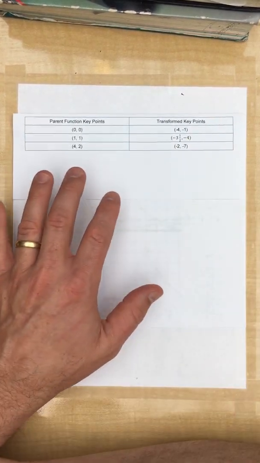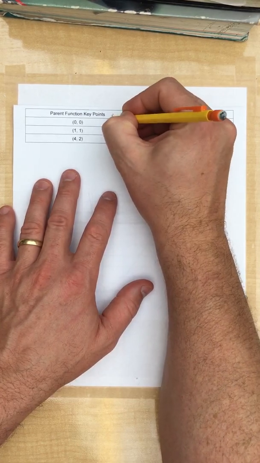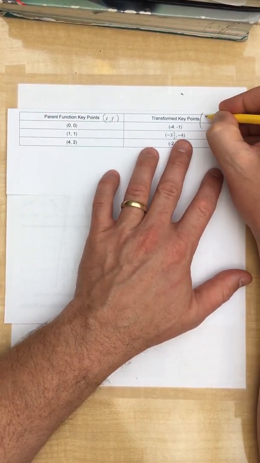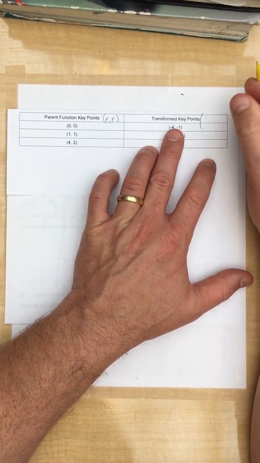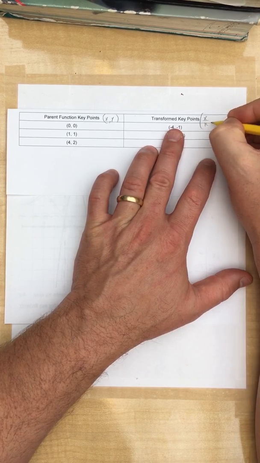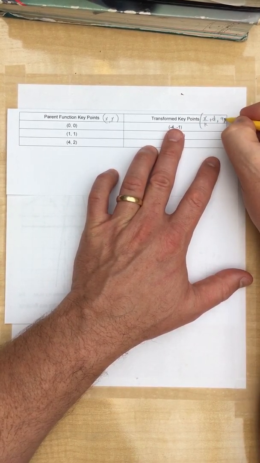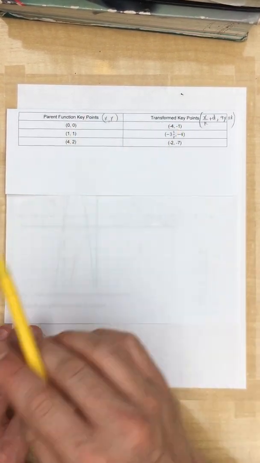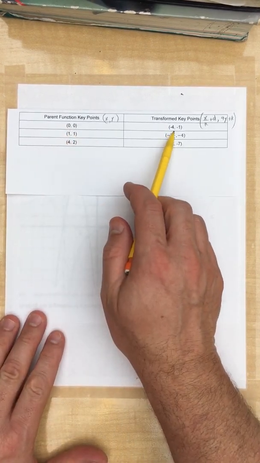Now I've got this scenario here. I've got the parent function, which is x, y. And then I've got the transform points, which remember is x over k plus d, comma, ay plus c. So that's the sort of the mapping rule. And I've got a point and then a final point. So I know that this point has turned into this point.